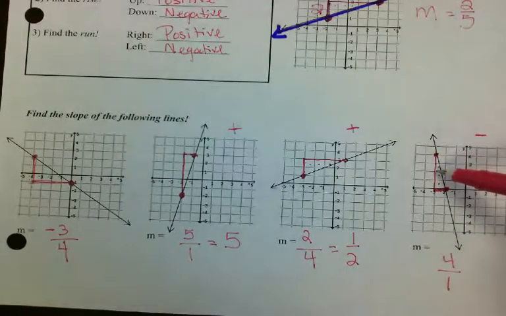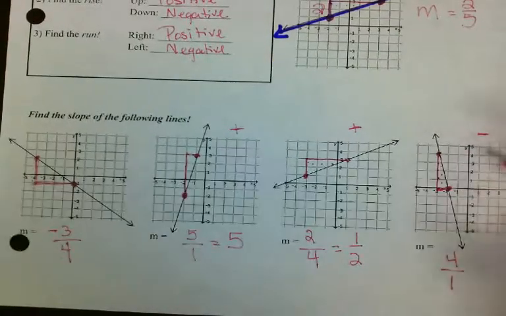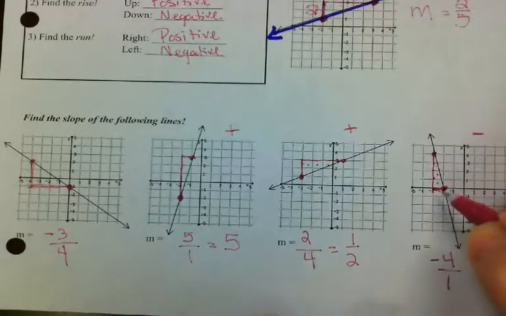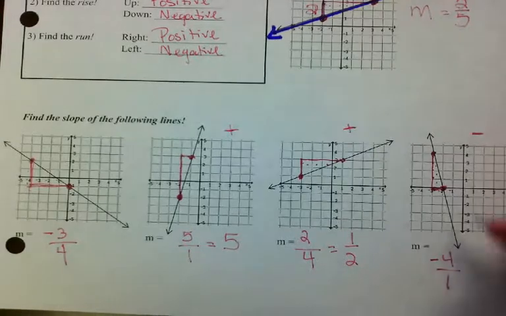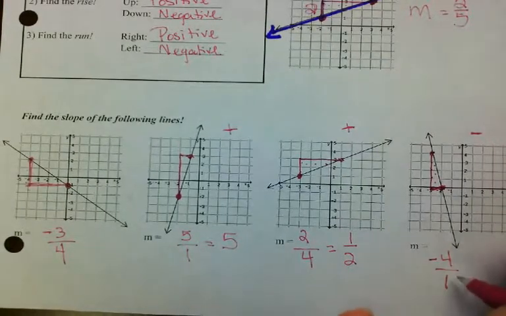And as I'm counting down, I'm going down, so my numerator in this case should be negative. And then as I go across, I can see that I'm going to the right, which is positive. So I have a positive in the denominator.